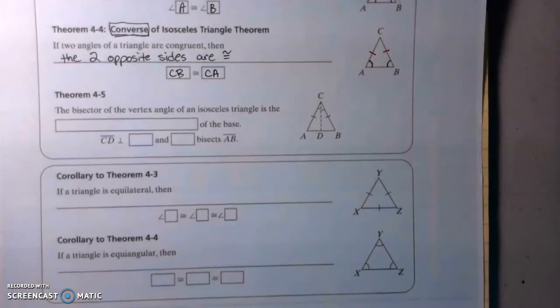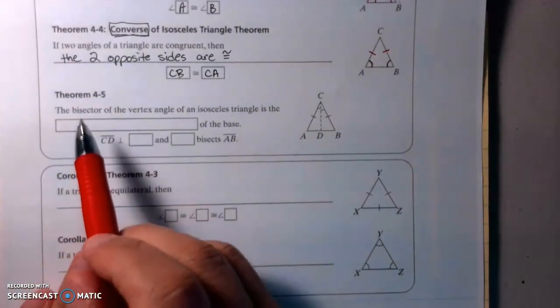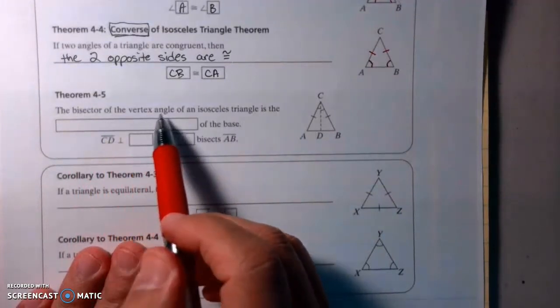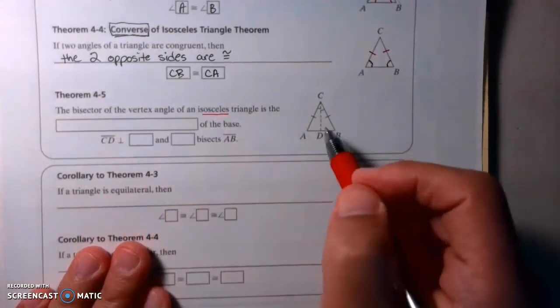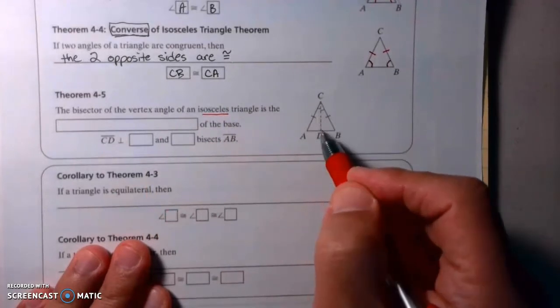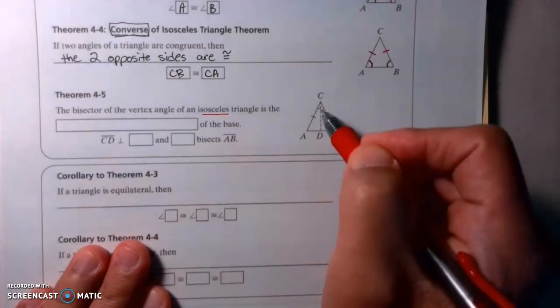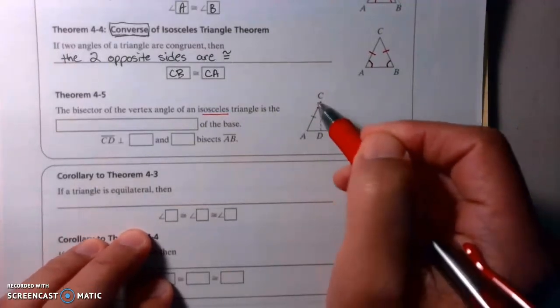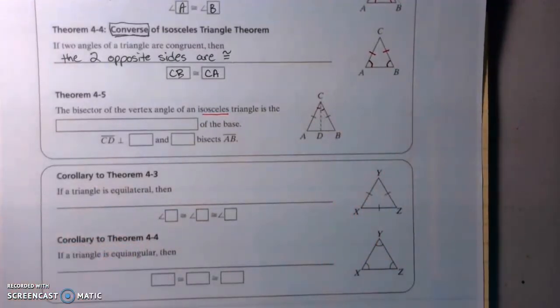4-5 is just a really random one. We're not going to see this theorem very much, but the bisector of the vertex angle of an isosceles triangle, so this dashed line is the angle bisector. There's a tick mark near the top and a tick mark here. So this dashed line is splitting this vertex angle of this isosceles triangle in half.